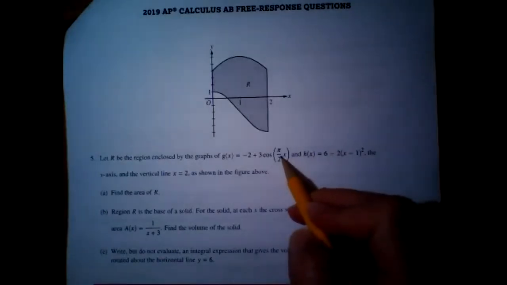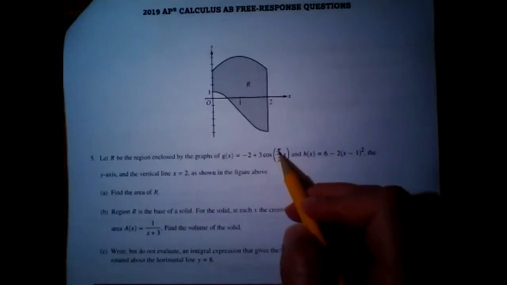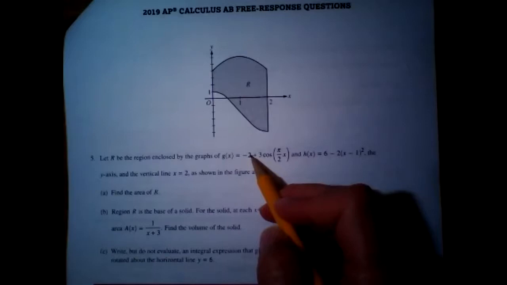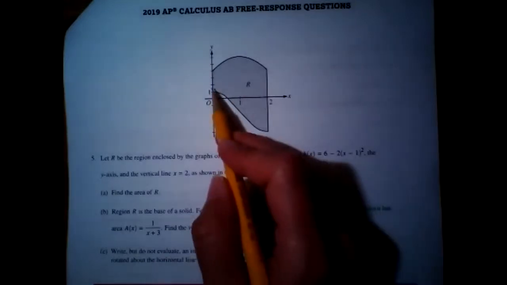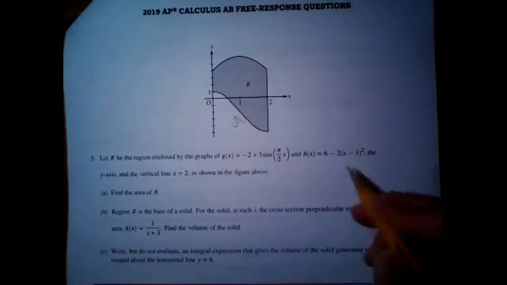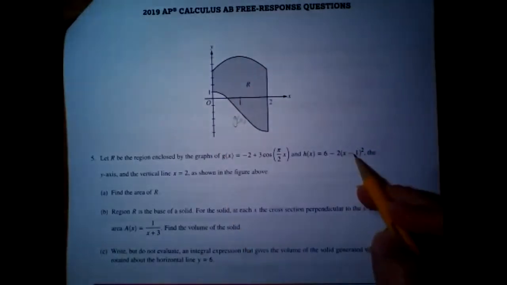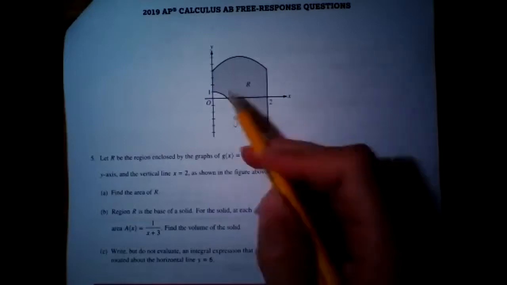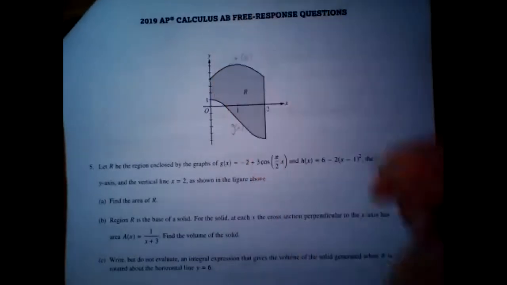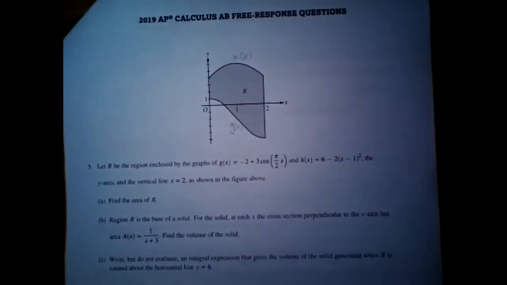So if you plug 0 in here, cosine of 0 is 1. 1 times 3 is 3, and then 3 minus 2 is 1. So this one is the one that's starting at 1. So this one's going to be g of x. And then if you want to just double check, if you plug in 0 here, you're going to have 2 times 1, which is 2. 6 minus 2 is 4. So that one's going to start at 4. So the upper one is h of x, and the lower one is g of x.